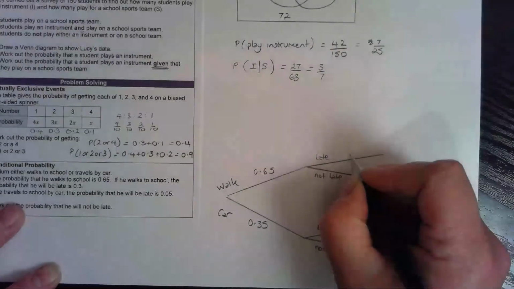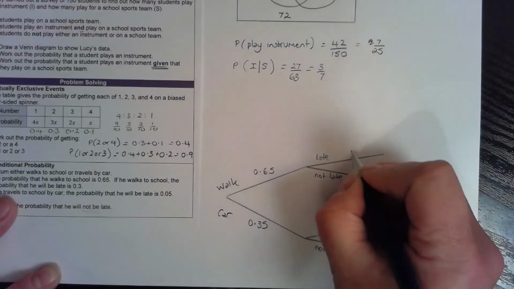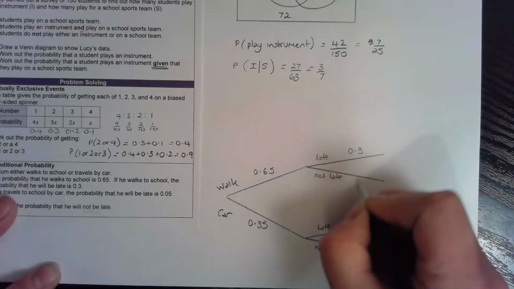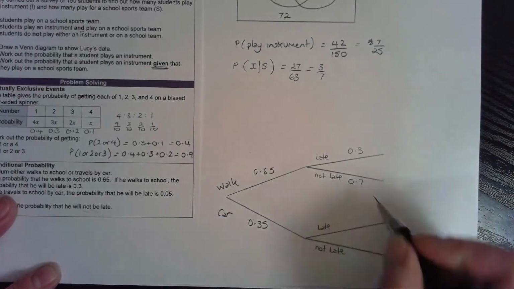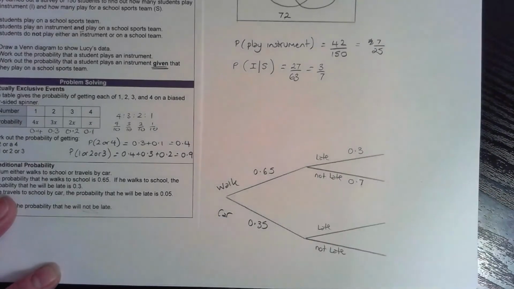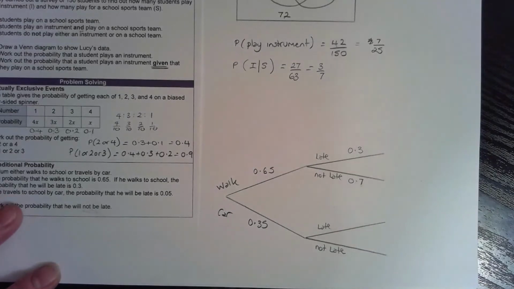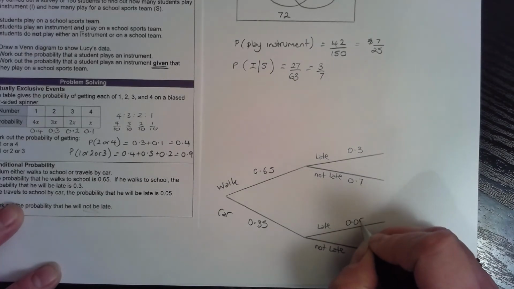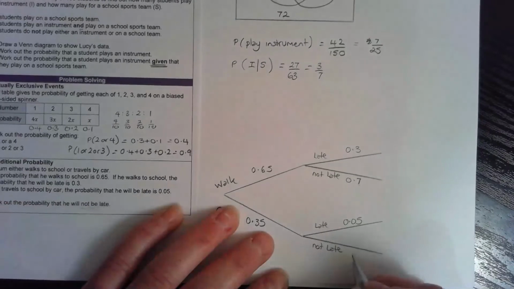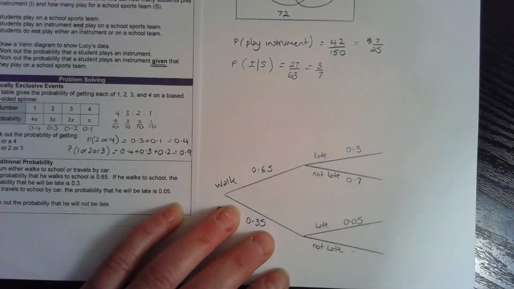So if he walks, the probability that he will be late is 0.3 and not late is 0.7, because he can only either be late or not late. If he travels to school by car, the probability that he's going to be late is 0.05. The probability that he's not going to be late, therefore, is 0.95.